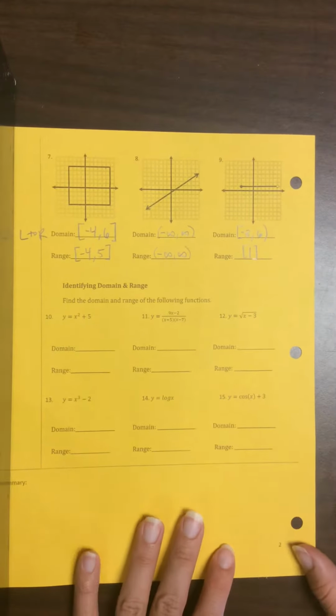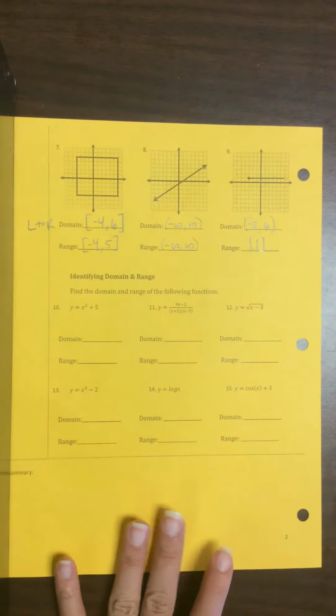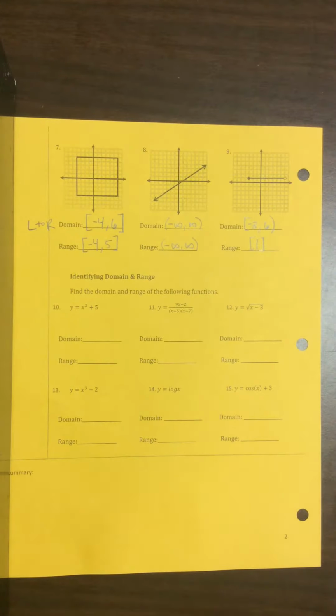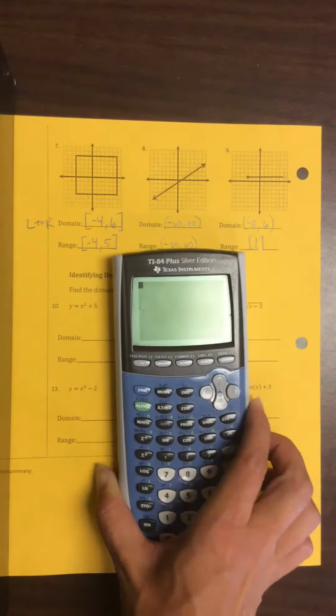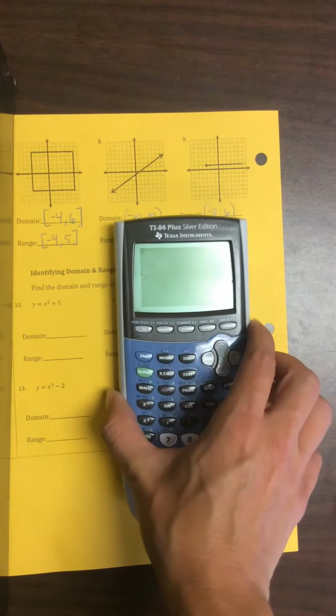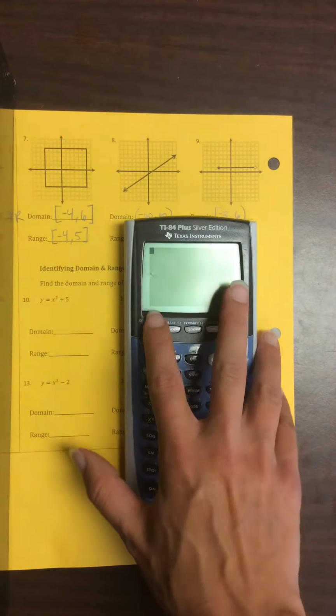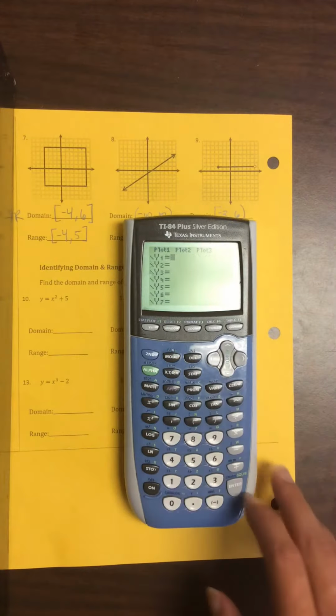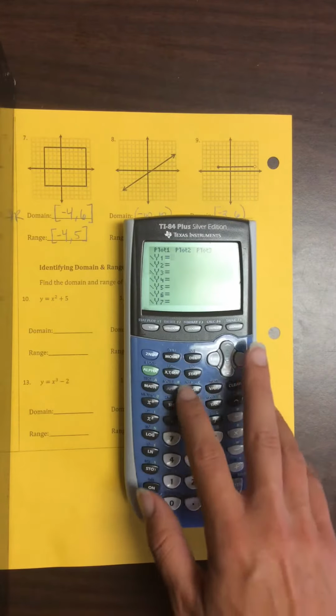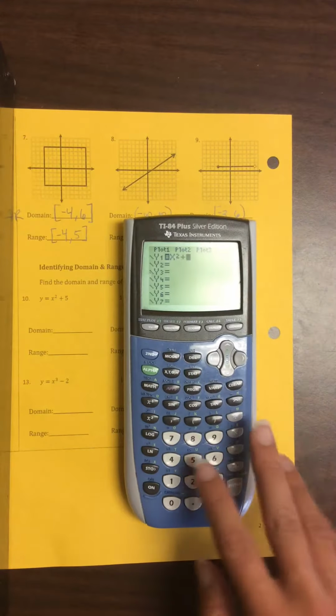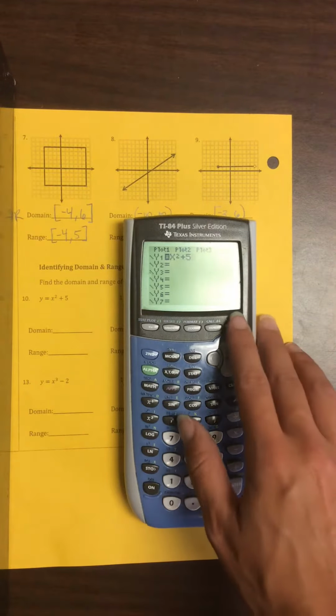At this point, in order to move on to our next few examples, you are going to need your graphing calculator. So hopefully you have that handy. All right, so take out your graphing calculator, and you're going to use that for this first one here. I've got x squared plus 5. So I'm going to just type that into my graphing calculator. So I have x squared plus 5. Type it in, and I'm going to go ahead and graph that.